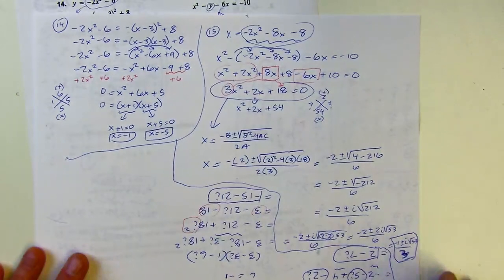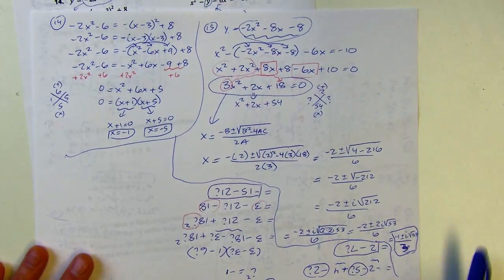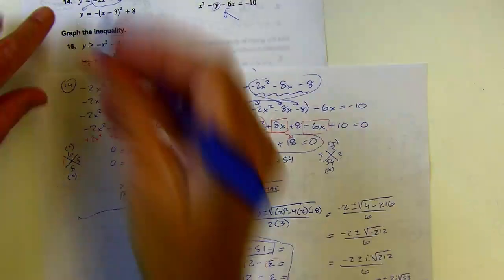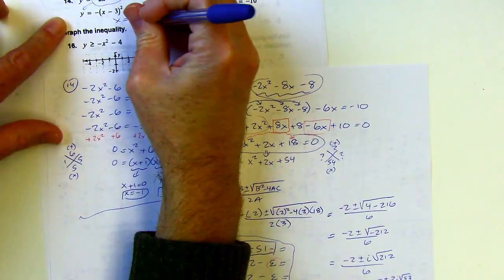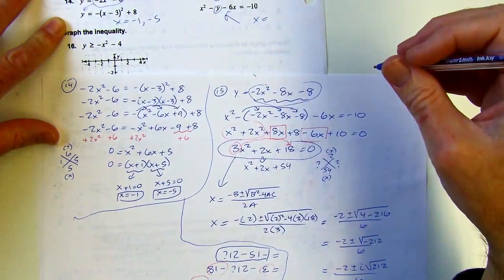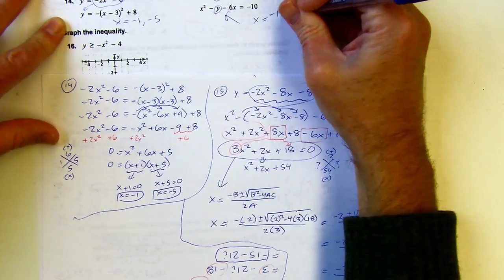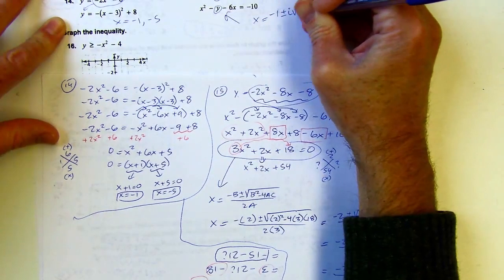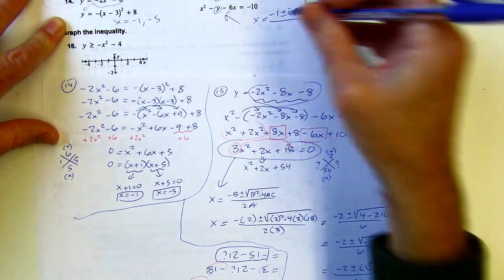Okay, let me get that answer in on my actual sheet. Oh, I forgot to put this one in too. And over here I had negative 1 plus or minus i root 53 all over 3.